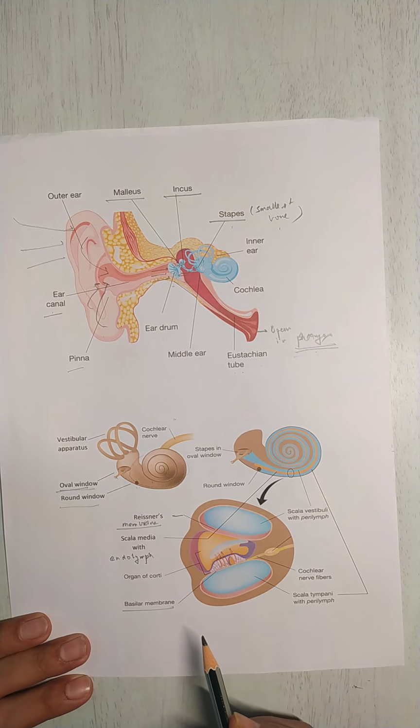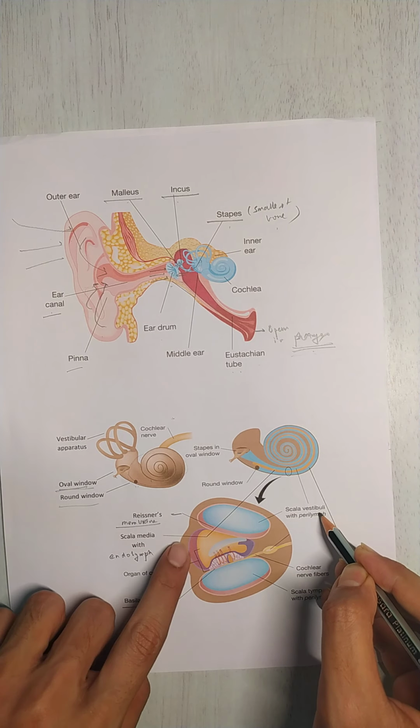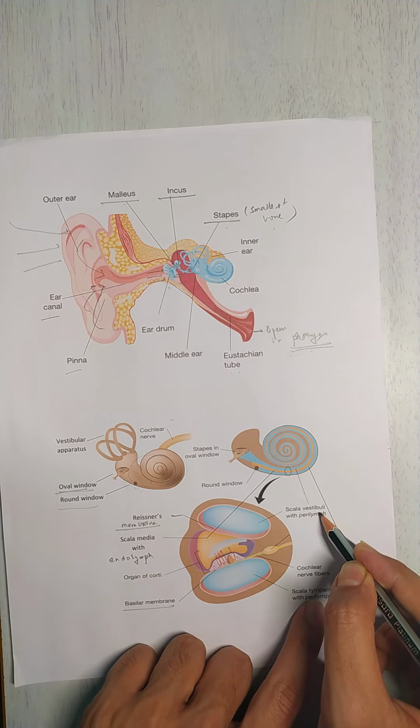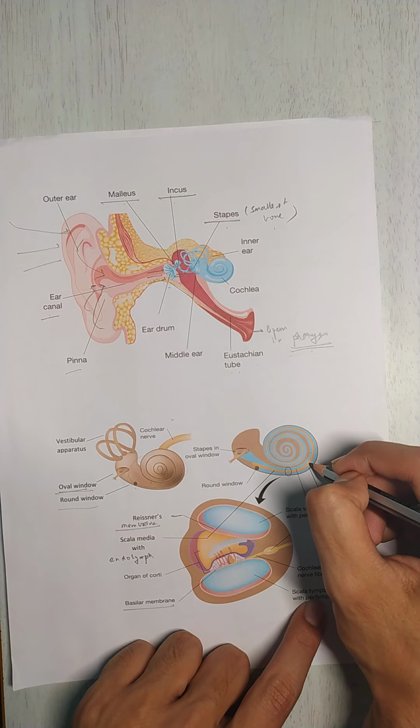What are the three compartments? They are known as the scala vestibuli, the scala media, and the scala tympani.